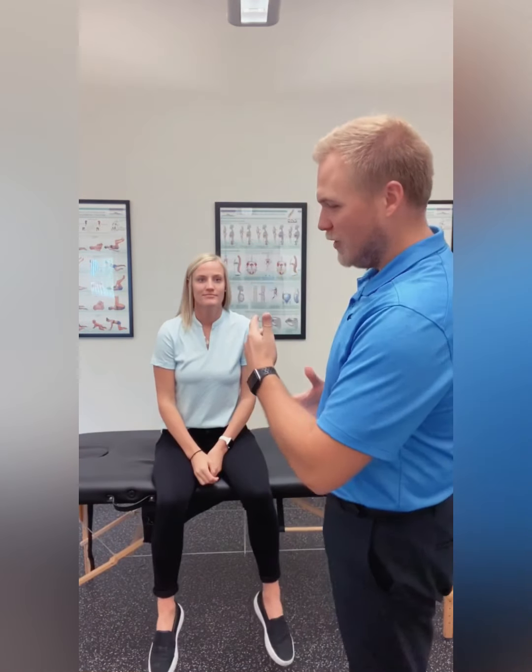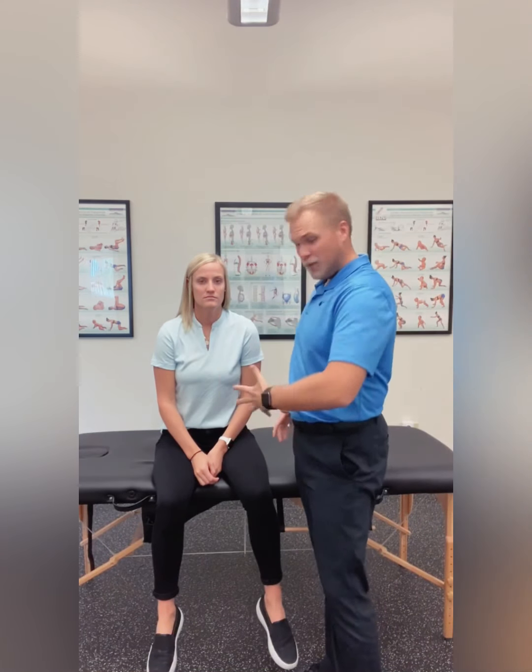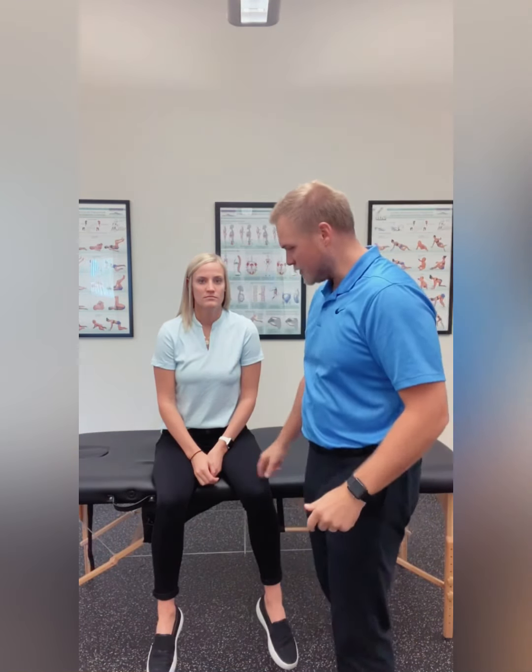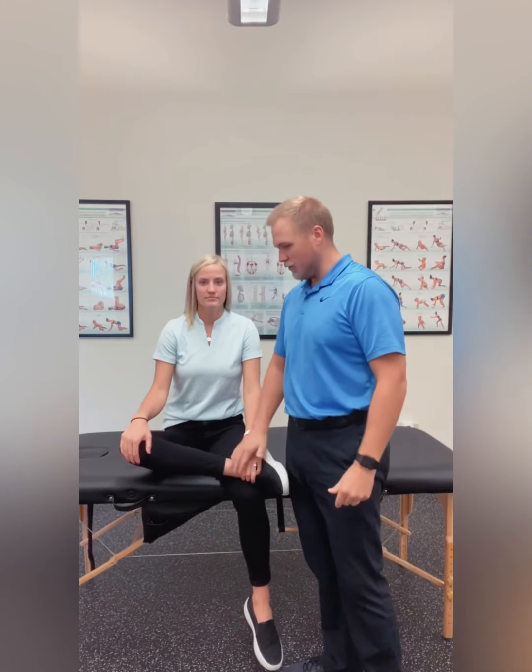So what we're going to work on now is, instead of focusing on the disc herniation type exercises, we're going to work on the piriformis stretches. So, 2 simple stretches that we like to do in our office to alleviate that discomfort in the hips and loosen up some of those muscles. You're going to pretty much start in the same position for both of them. So cross the leg over the other one. Yep. You're going to put one hand on the ankle, one on the knee.